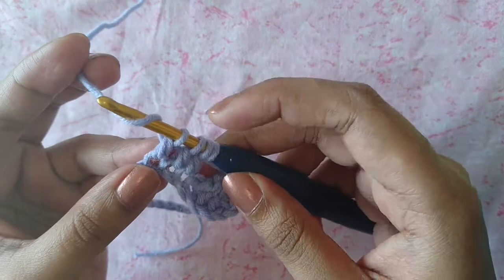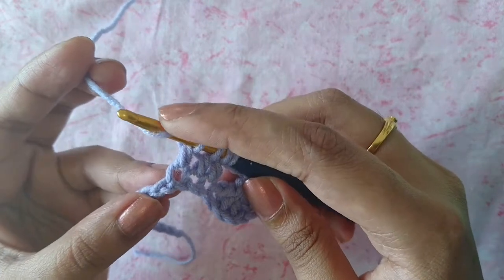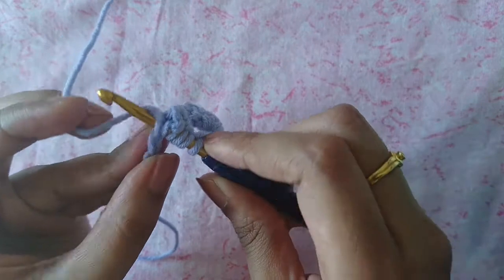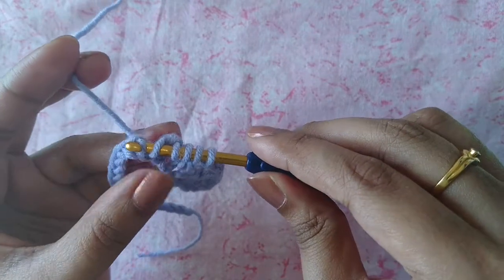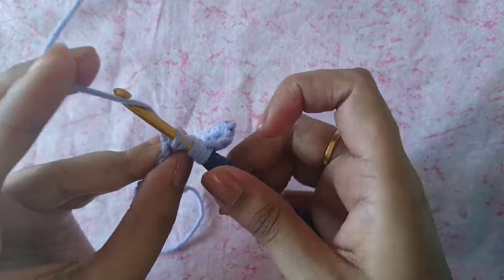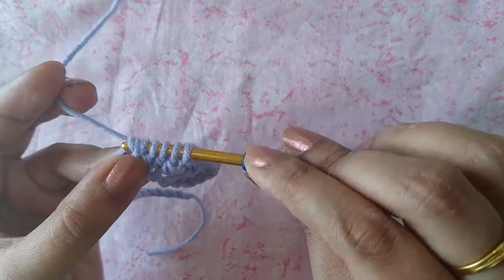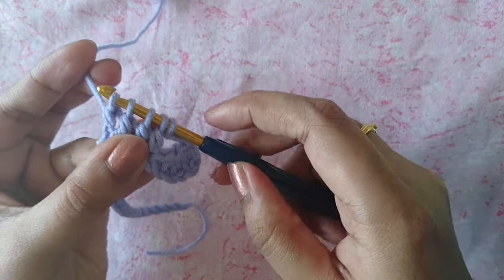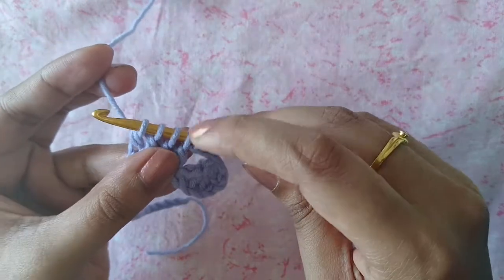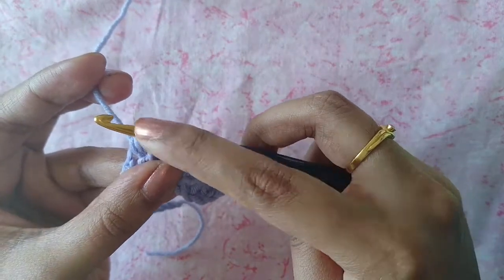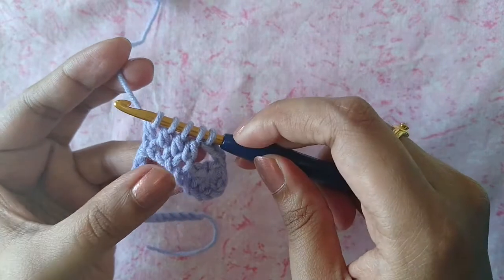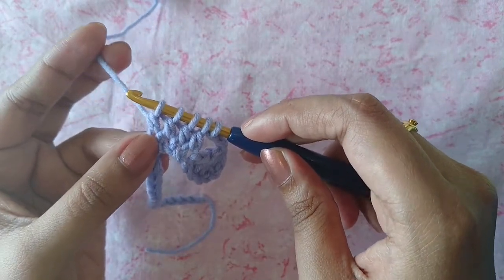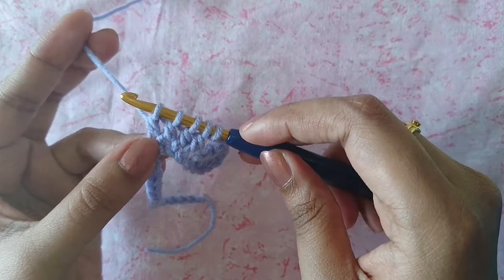Going to do that once more. So yarn over like so, go into the next chain space, grab our yarn, pull through. Grab our yarn, pull through the first 2 loops. We have our 4th incomplete double crochet. So we're going to stop right here. We have 1, 2, 3, 4, 5 loops on our hook, and we have our 4 incomplete double crochet stitches to make our 4 double crochet cluster.